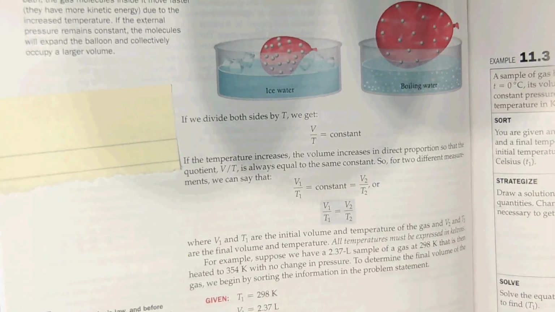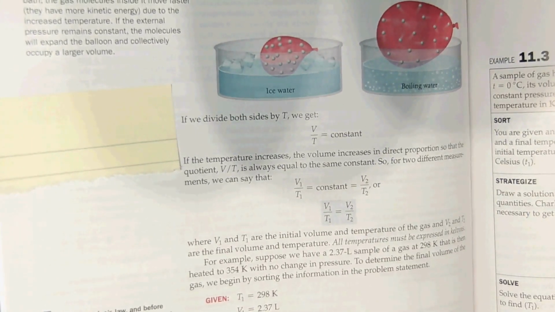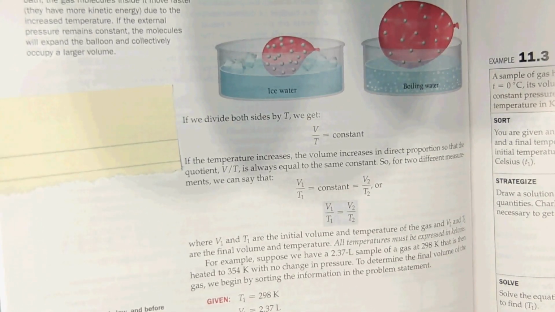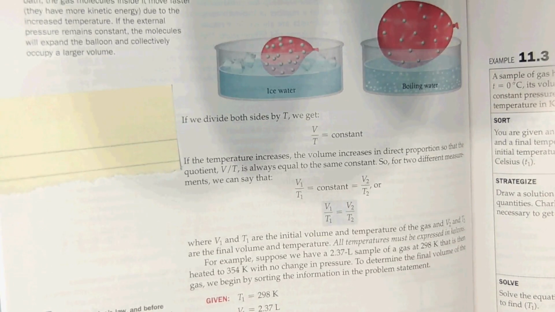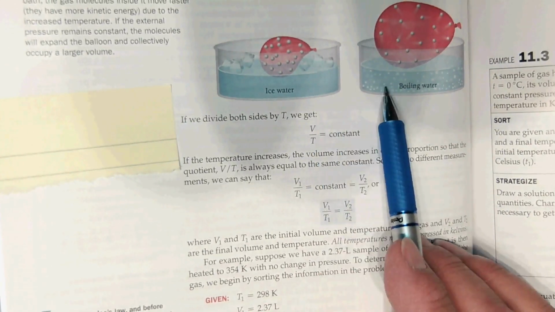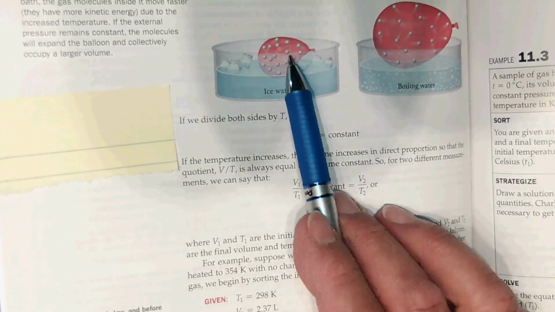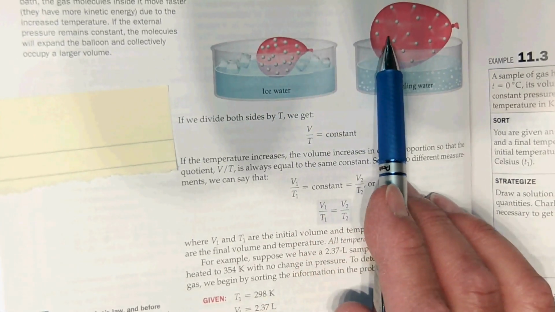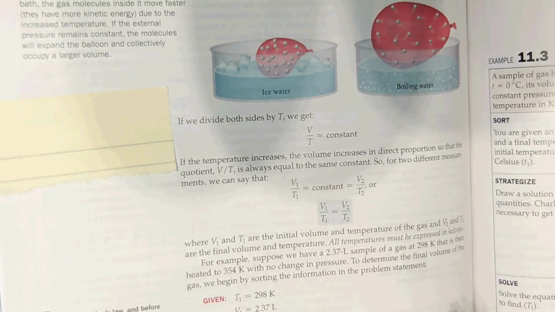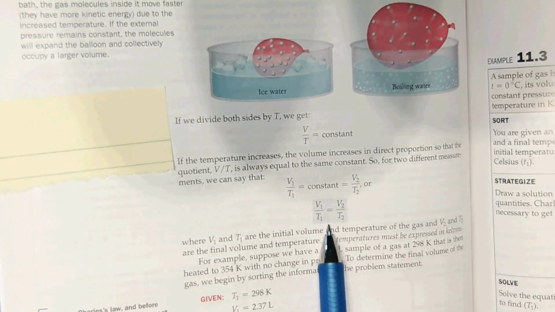So Charles' law says that the volume of a gas is directly related to temperature. If you increase the temperature, you will increase the volume. That's a direct relationship. Now, mathematically, here's your equation.